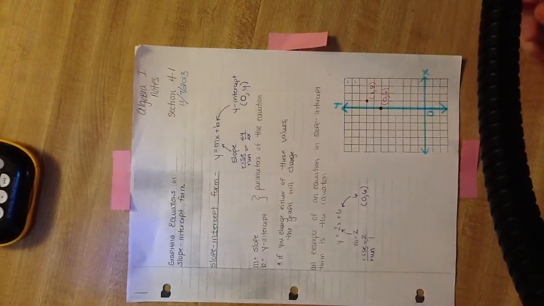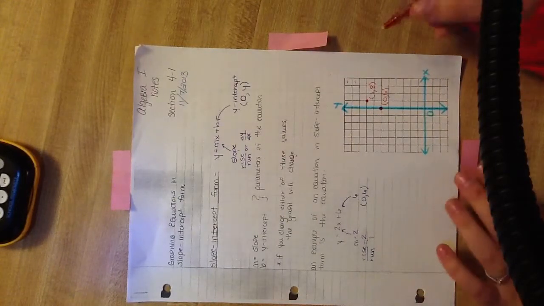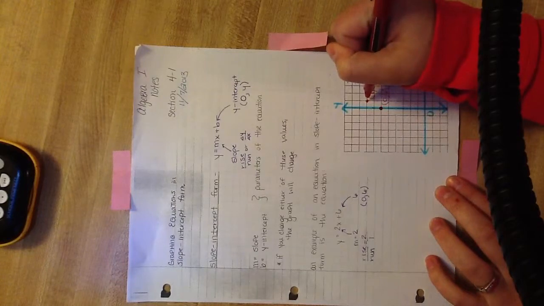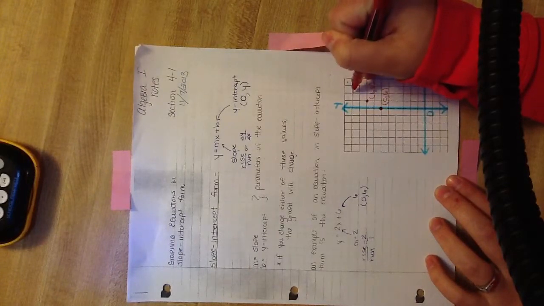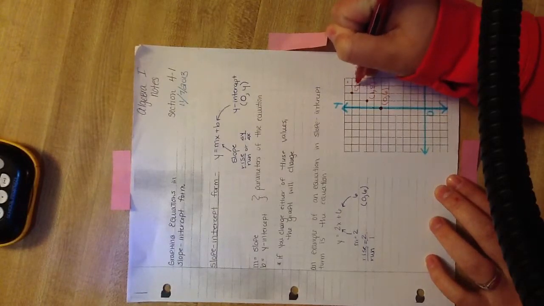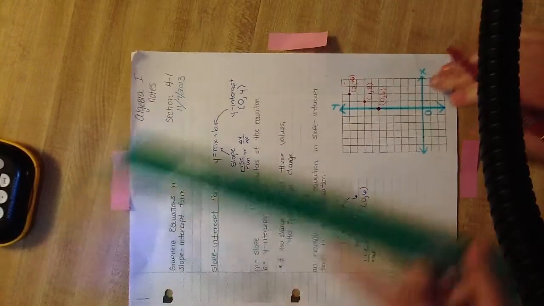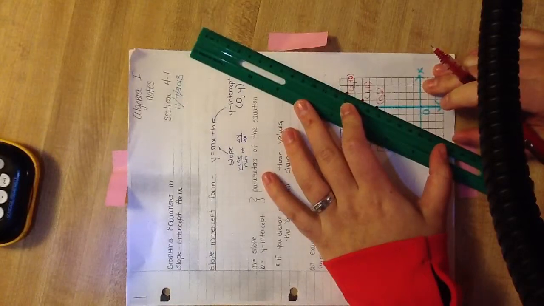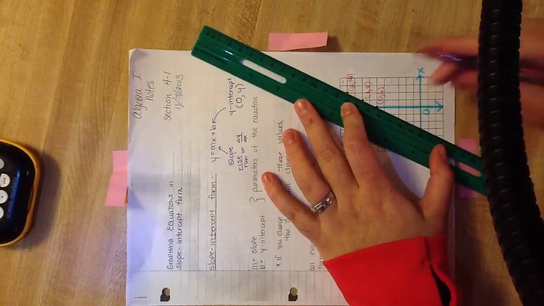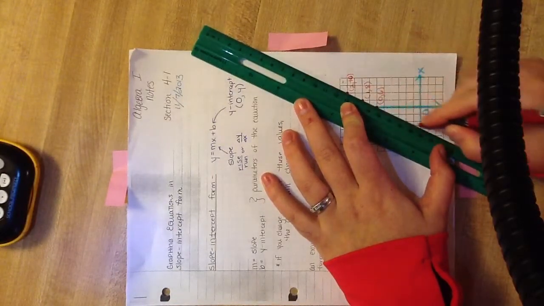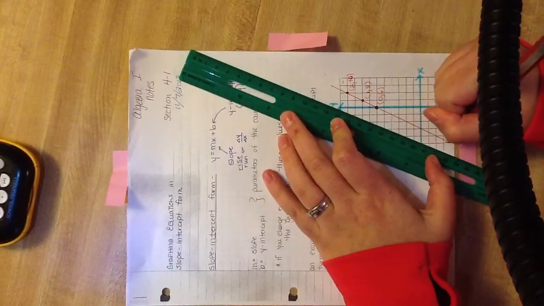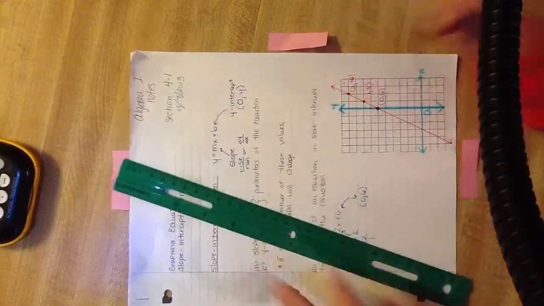Okay? How many points do you need to make a line? 2. In this case, in order to keep my line really straight, I'm going to do 3. So I start at my second point, go up another 2 and run another 1. That puts me at 2, 10. That's just going to make sure that your line is where it needs to be. Okay? Go ahead and draw in your line. Make sure you draw all the way through. Put arrows on the end.